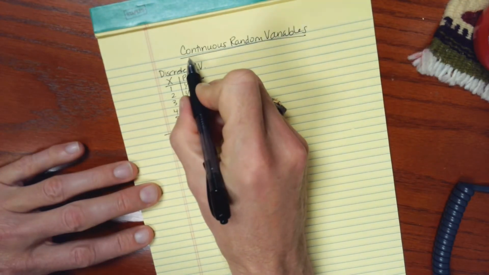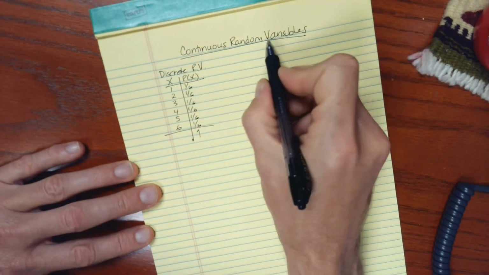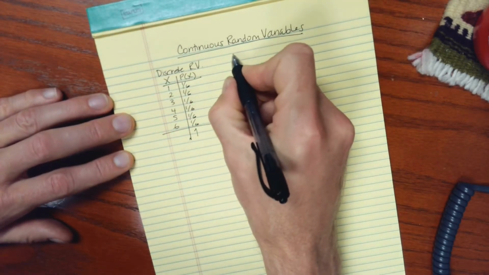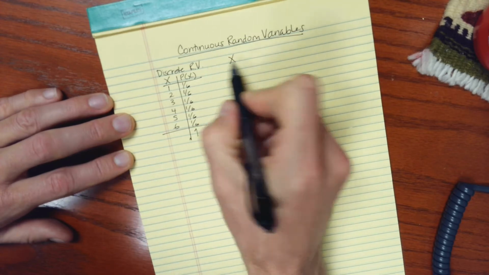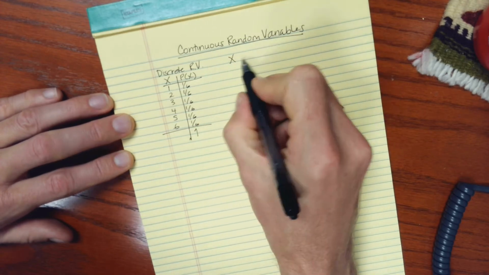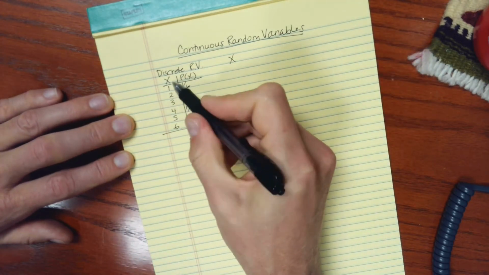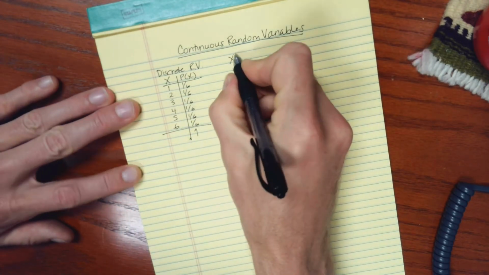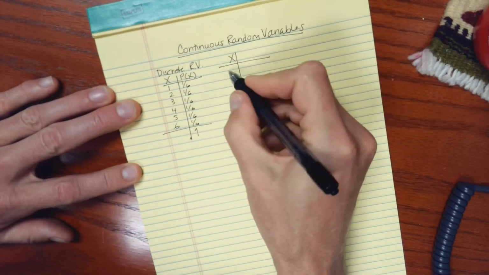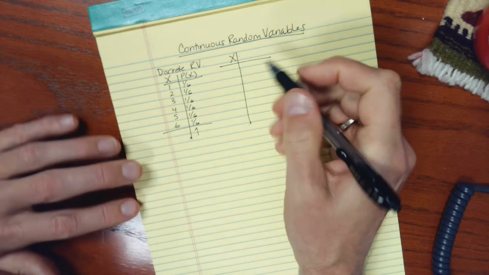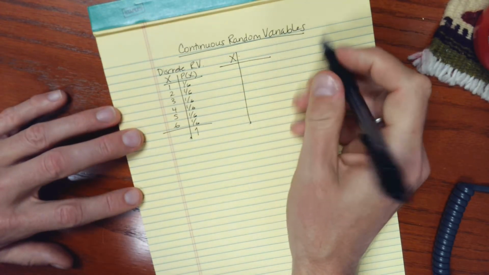So now we're looking at continuous random variables. So they're still random. We'll use something like a symbol x, but this time x can take on an infinite number of values. So the possibilities are limitless. So it's not going to work for me to create a table. I couldn't possibly list all the possible values of x. So we need another strategy.